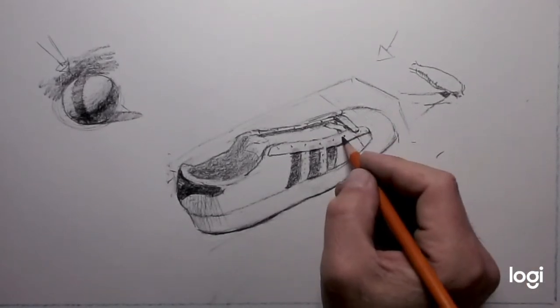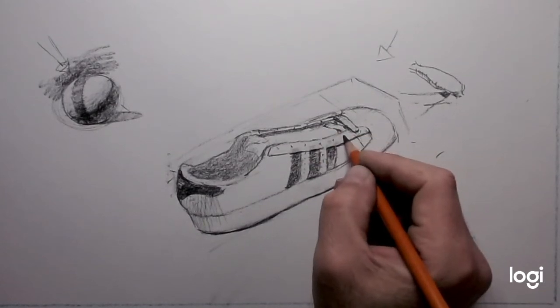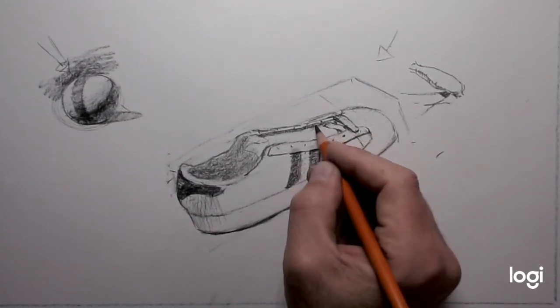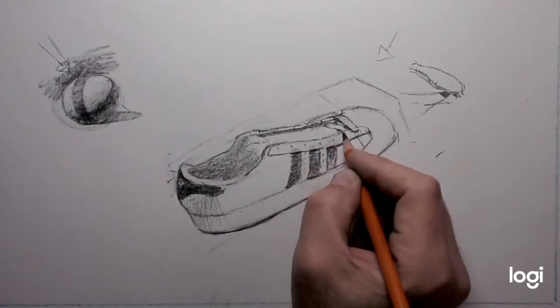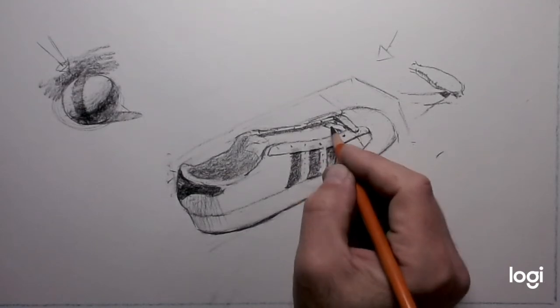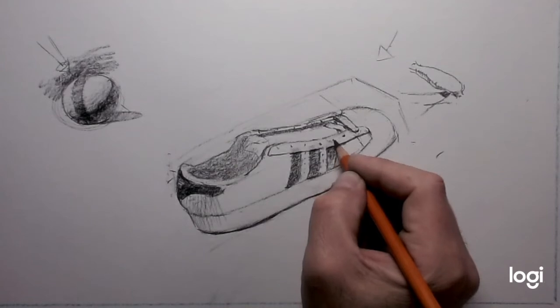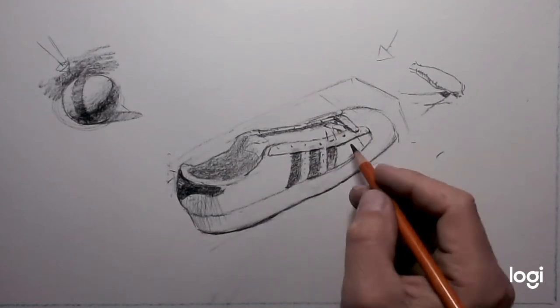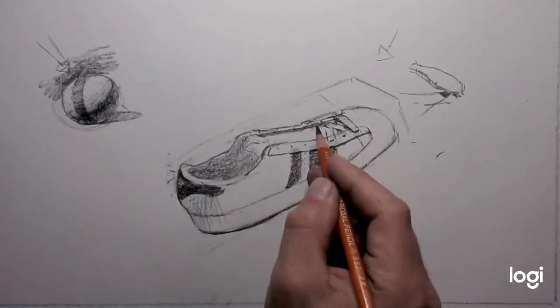And now this goes through here and it's going to go over the top and come up to this hole right there. So this one will go over the top and come up to this hole. And this one will go over the top and come out to this one.